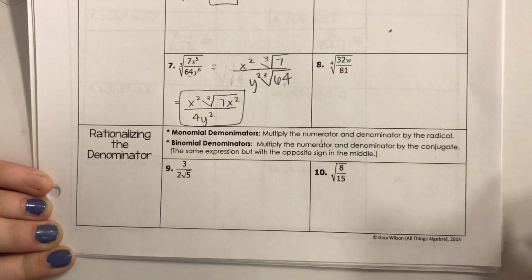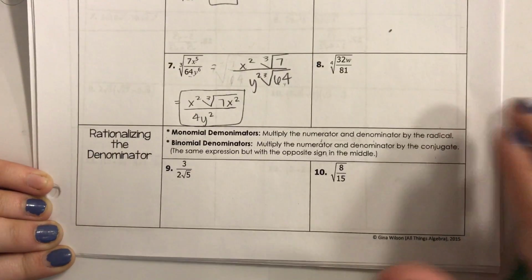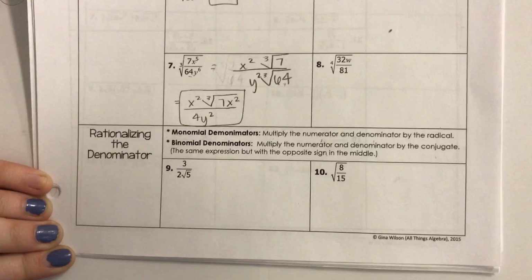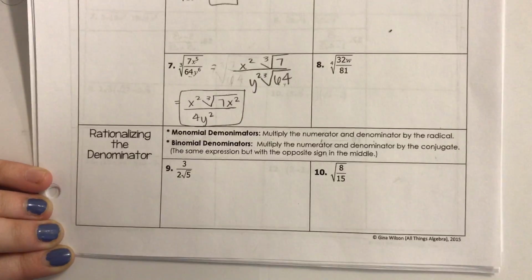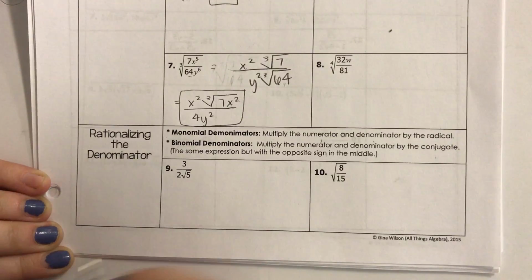Remember when we did operations with complex numbers and we divided and we multiplied the top and the bottom by the conjugate? We're going to do that same thing but with radicals. So you already have some sort of knowledge about it, so it's just going to come back with different numbers and different expressions. So here we go.